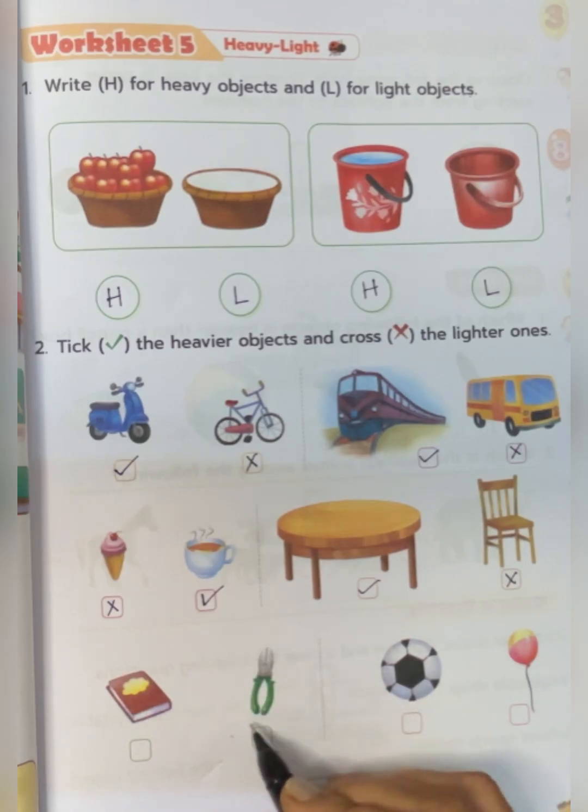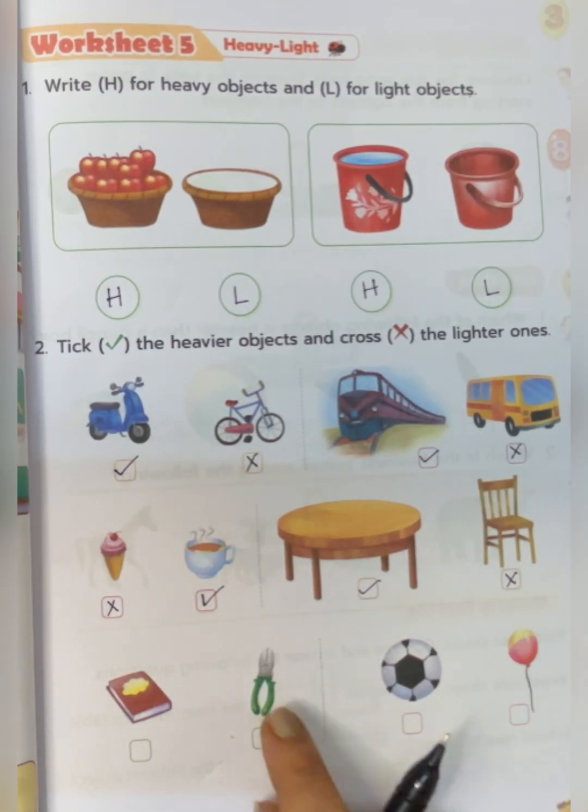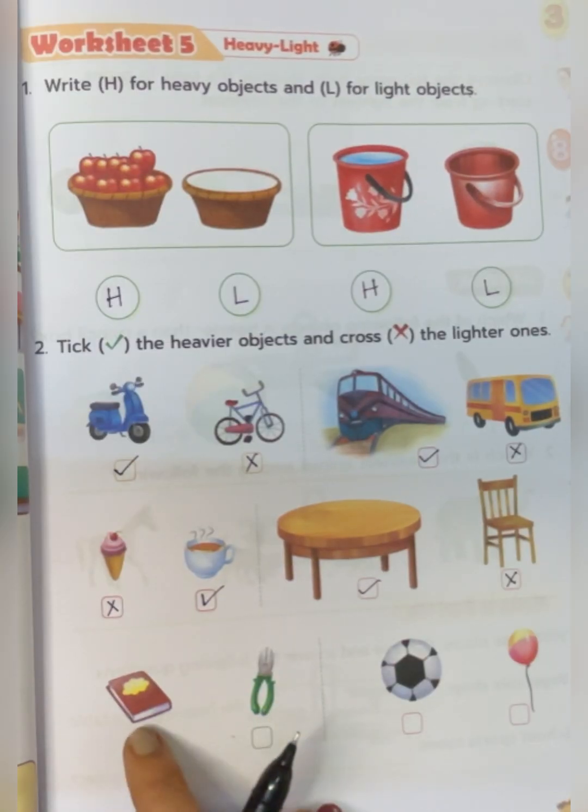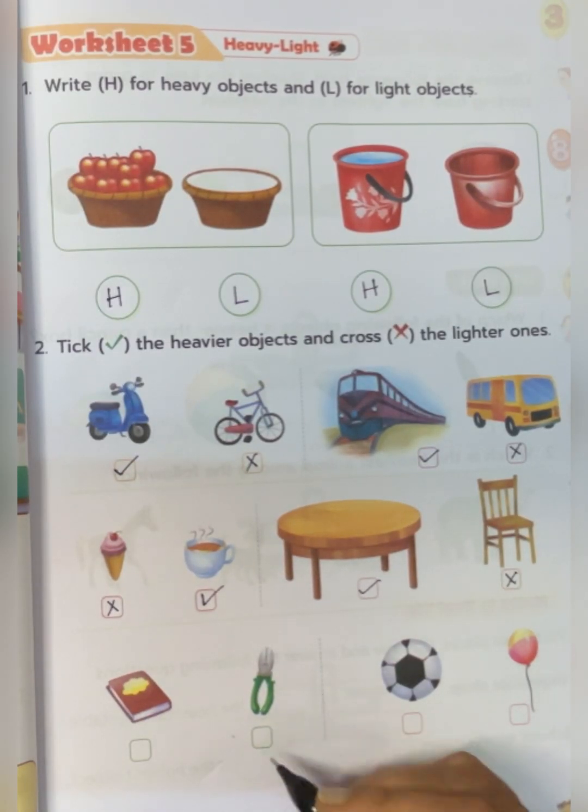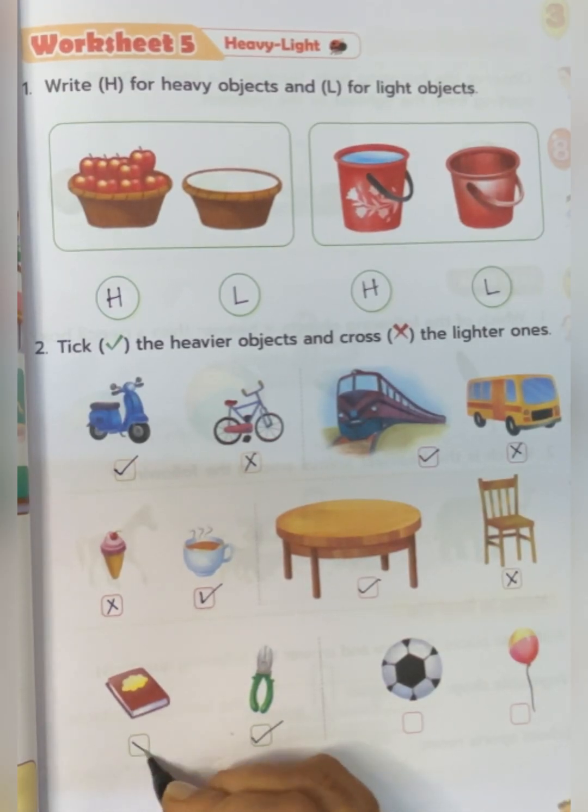This is an instrument which is used to remove nuts and bolts or tighten them. Okay, it is made of metal, but books are made of pages. So which will be heavy? Metal is always heavy, children. Okay, so this is light.